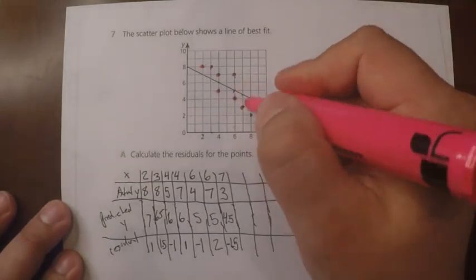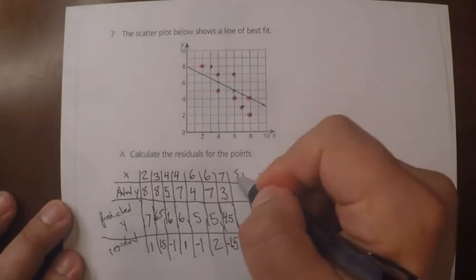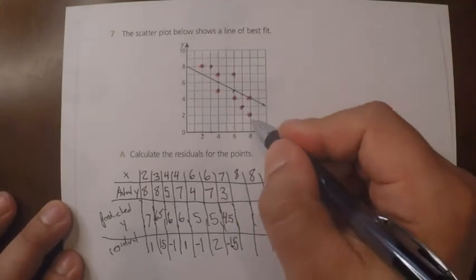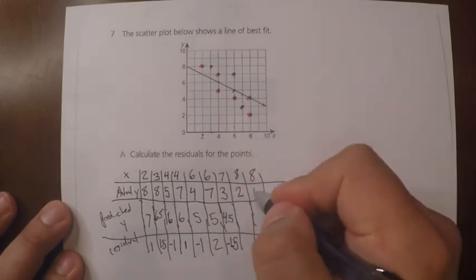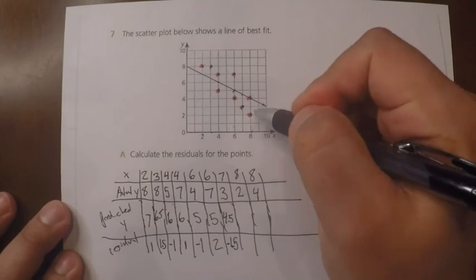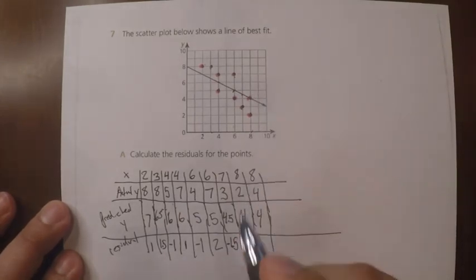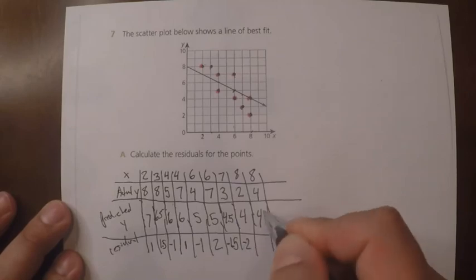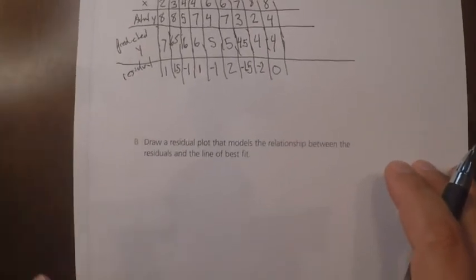And then our last two is at the x value of 8 and 8. And the first one, let's say, is 8 and 2. The second one, 8 and 4. At 8, it intersects our line of best fit at 4. So 2 minus 4 is negative 2. 4 minus 4 is 0. So now we've calculated our residuals.